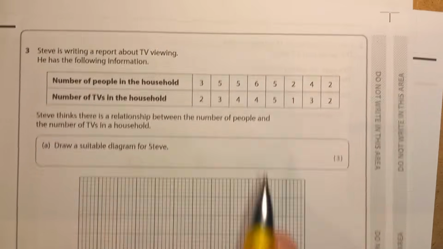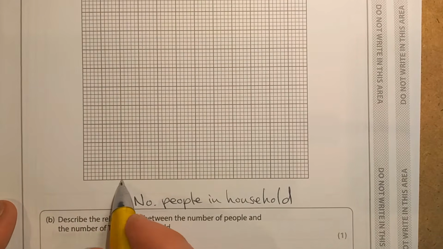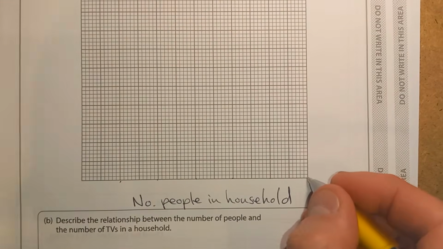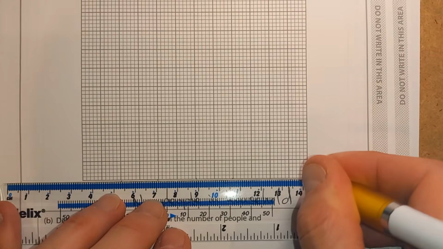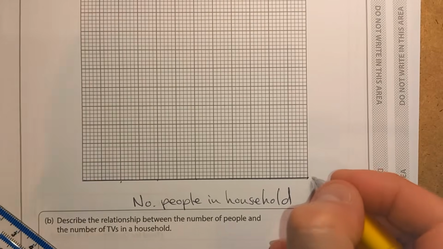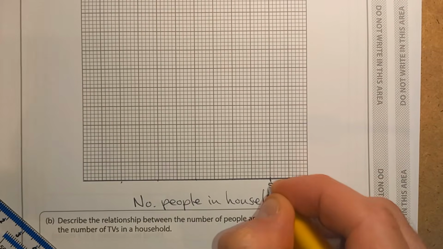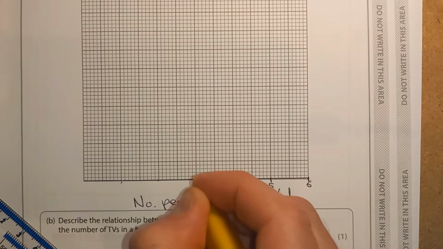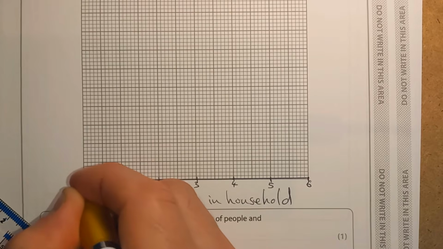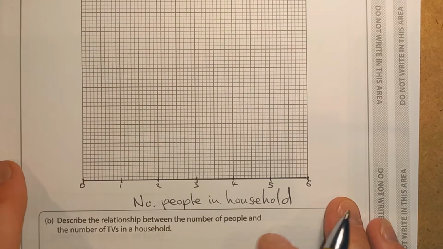Well, the biggest number is 6. Let's see how many of these big boxes we've got. 1, 2, 3, 4, 5, 6. Perfect. So we can have one big box for each number. So we said that that was 6, didn't we? 6, 5, 4, 3, 2, 1. And we want to be starting at 0, so that's good. So that's the number of people in the household.